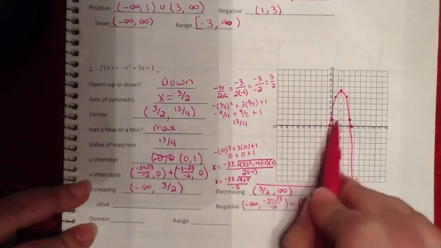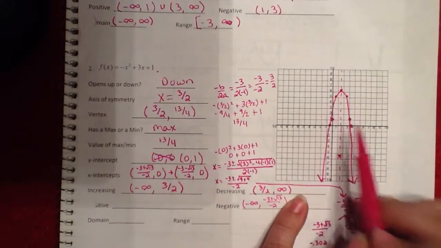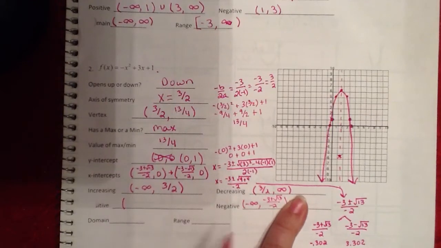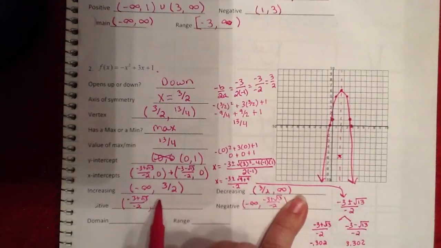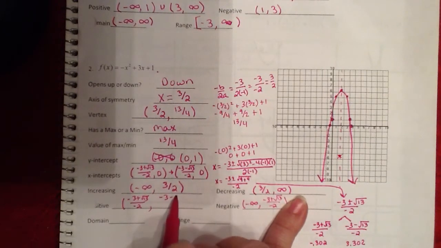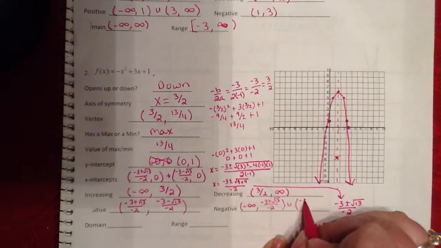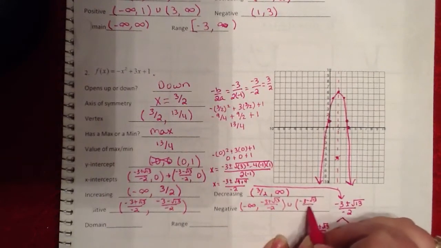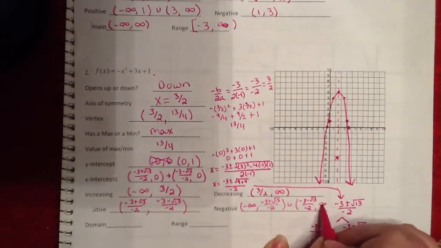Then it's positive, so over here under positive, I'm going to write that same thing, negative 3 plus the square root of 13 divided by negative 2, and it is positive until this next x-intercept, which is negative 3 minus the square root of 13 divided by negative 2. And at that x-intercept, it goes negative again, so over on my negative side. And it keeps going negative until we're off the page to the right, so infinity.